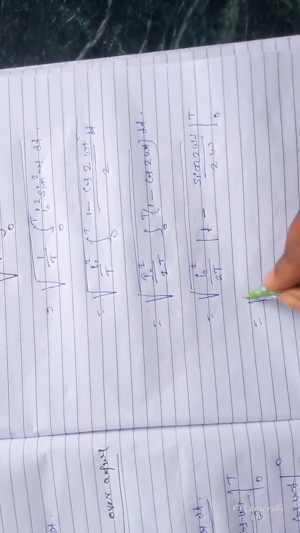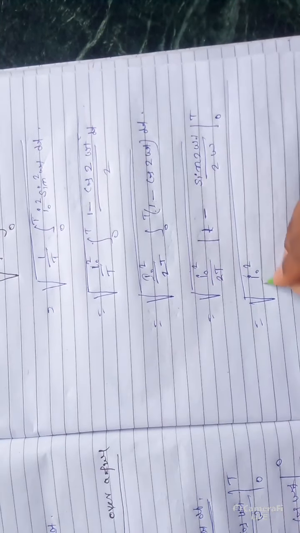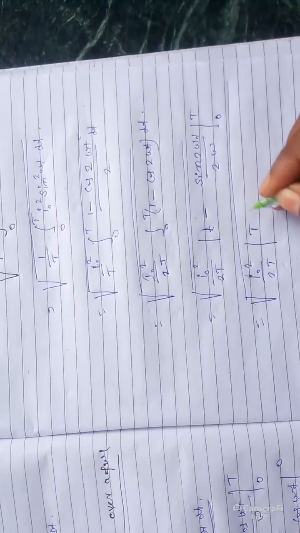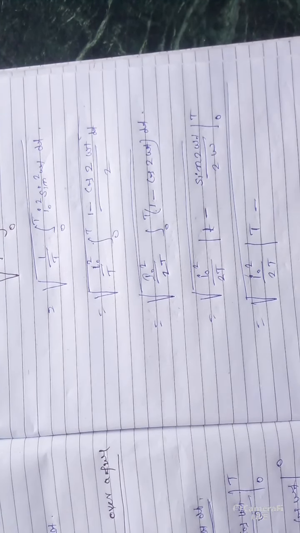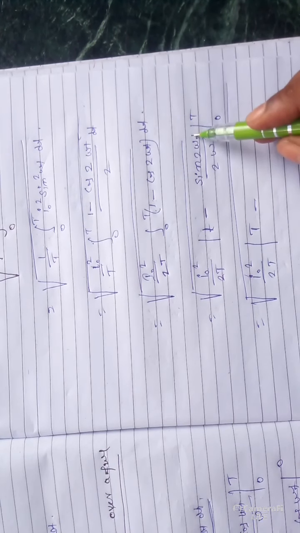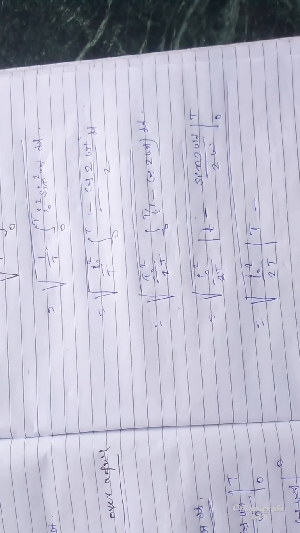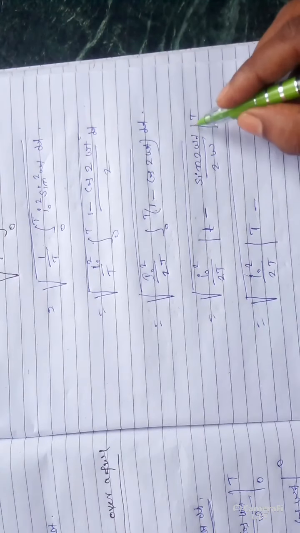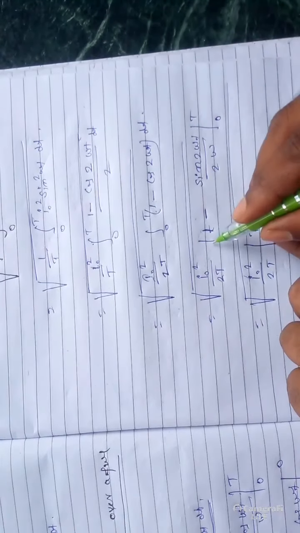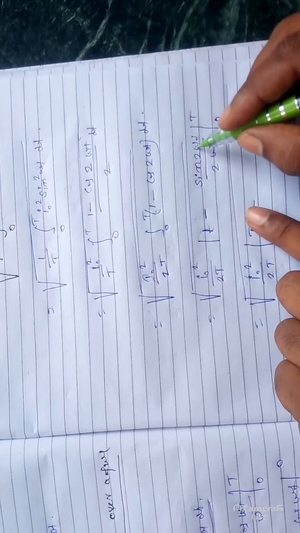Okay, so root over of I naught square by 2T, capital T will be here, minus sin 2 omega t by 2 omega. What is the value? If you put the T over here, notice, time period T is equal to twice pi by omega, isn't it? So the value is basically 0 over here, first term. So what you will get actually? 1 by T, integrate it, no problem. Upper limit minus of lower limit.